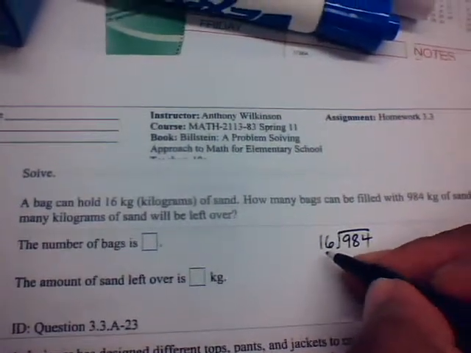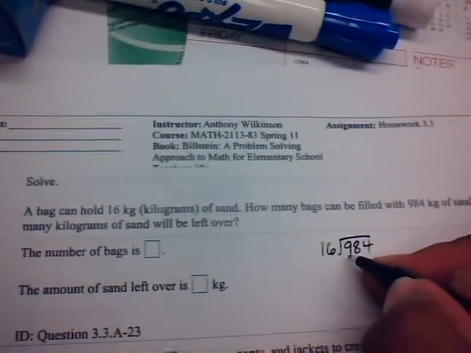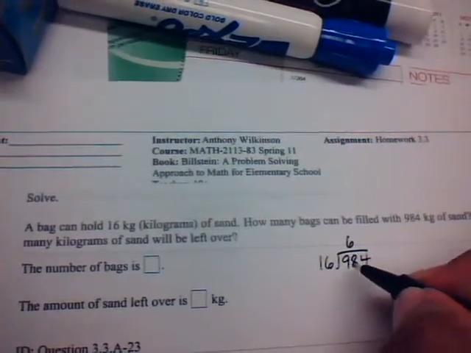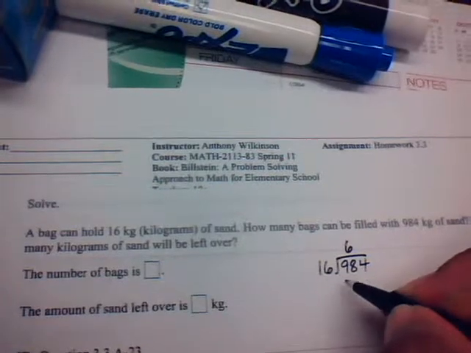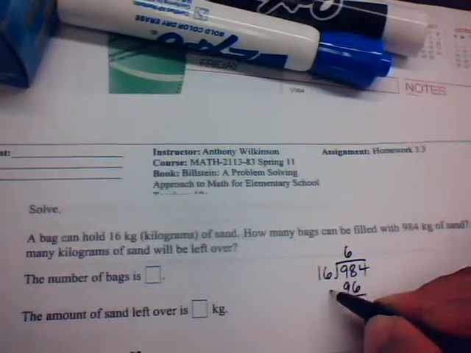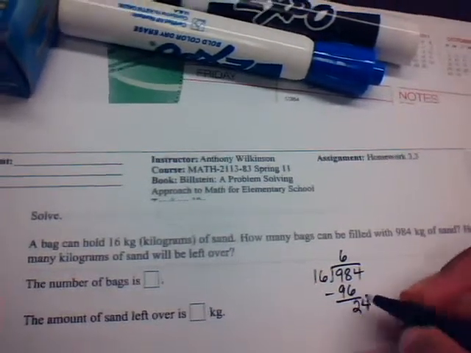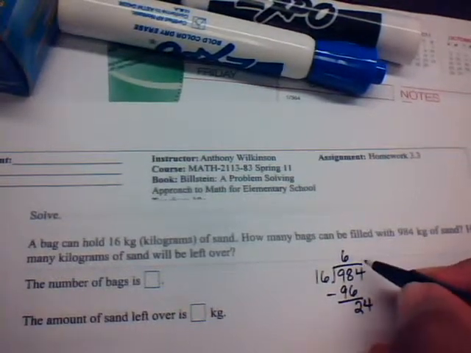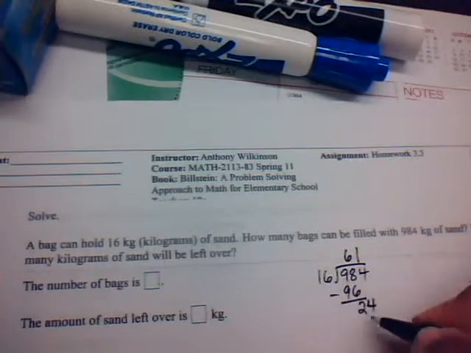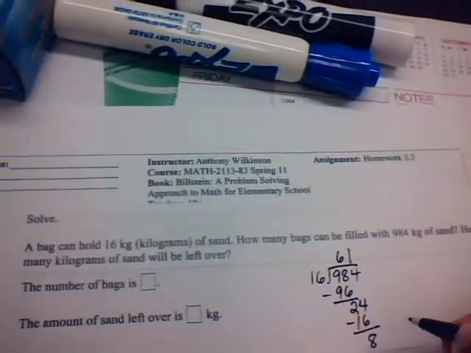So here we want to find out how many times 16 goes into 98. Because we know 16 can't go into 9, but 16 can go into 98 6 times. So if you multiply 6 times 16, that will be 96. And then 96 from 98 will give you the 2. Bring down the 4. And then divide 16 into 24. That's going to go 1 time. So that means 1 times 16 is 16. 16 from the 24 will give you 8.